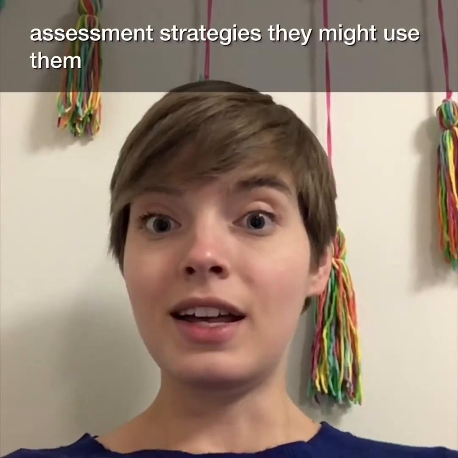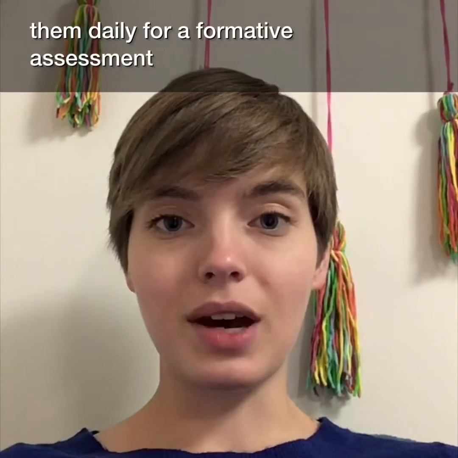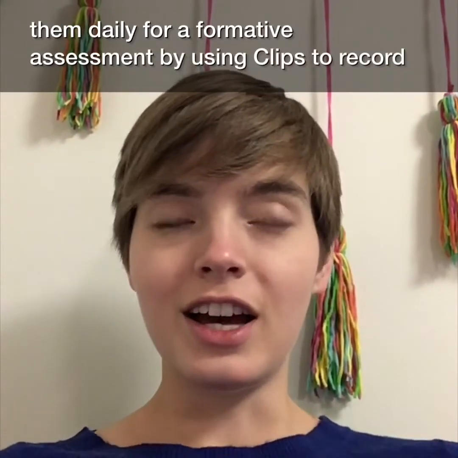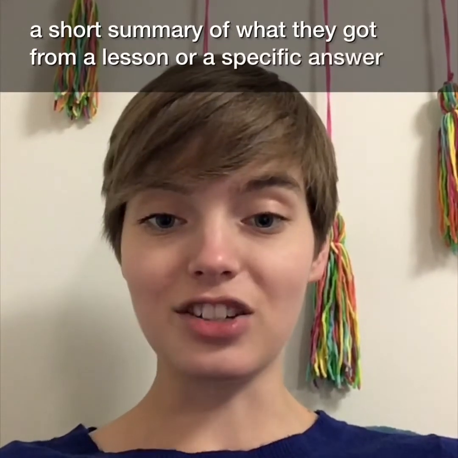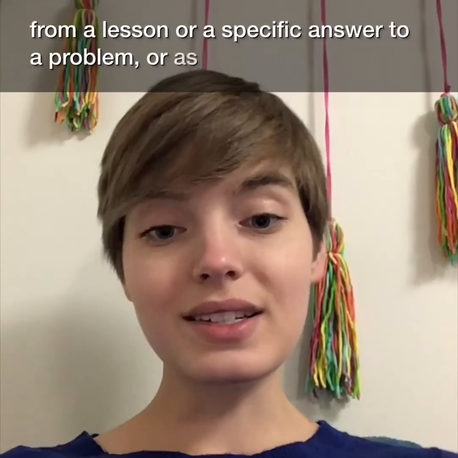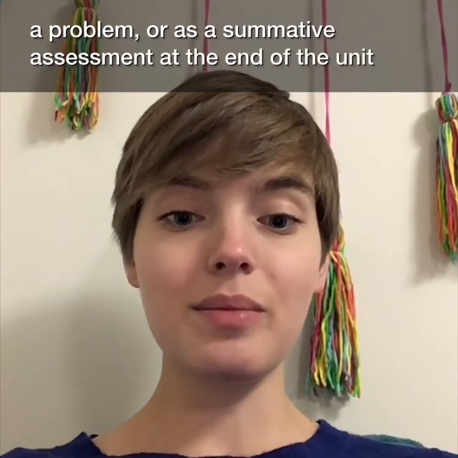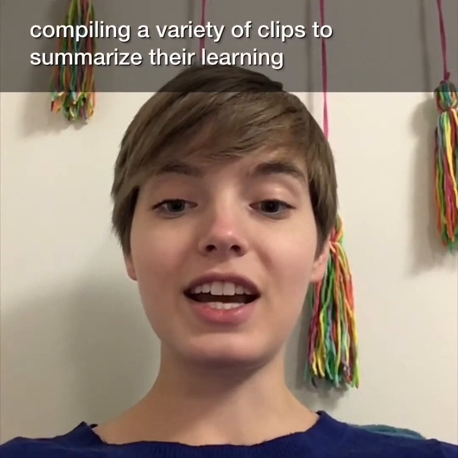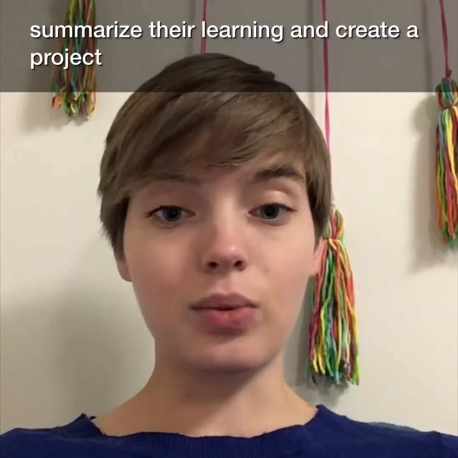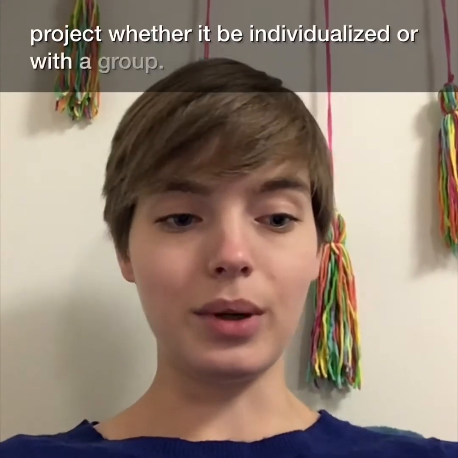They might use them daily for a formative assessment by using Clips to record a short summary of what they got from a lesson or a specific answer to a problem, or as a summative assessment at the end of a unit by compiling a variety of clips to summarize their learning and create a project, whether it be individualized or with a group.